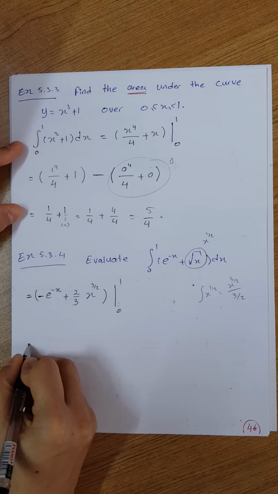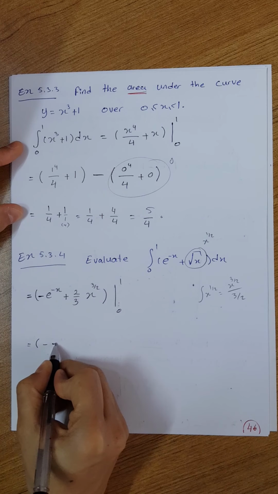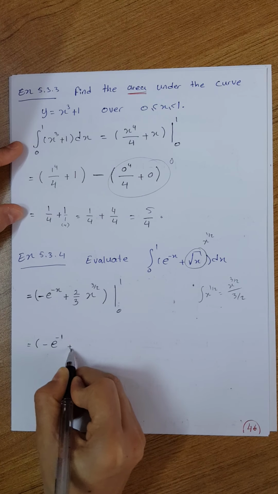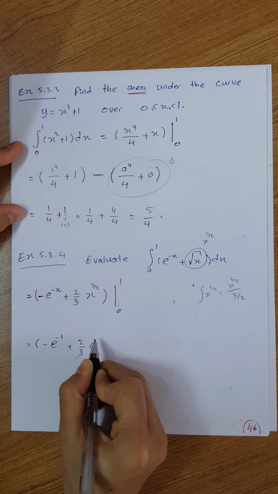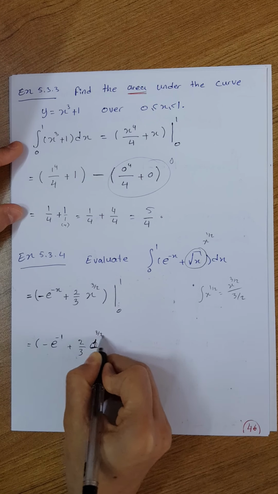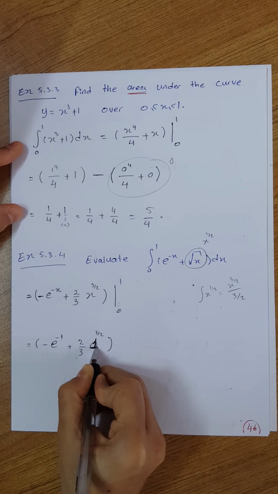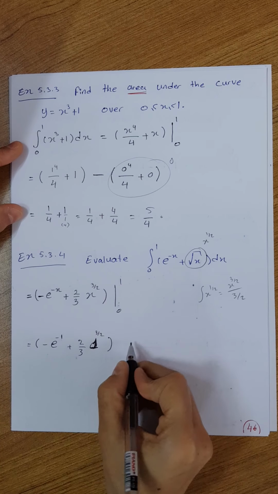Now we're inputting those numbers into the function that we have. Of course, we're first inputting 1. So e to the power of minus 1 plus 2 over 3, 1 to the power of 3 over 2.